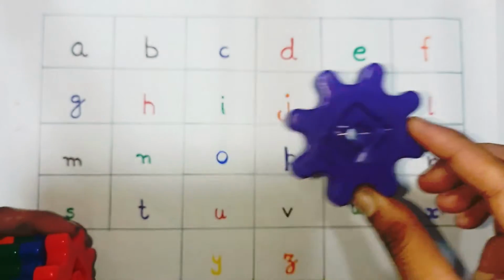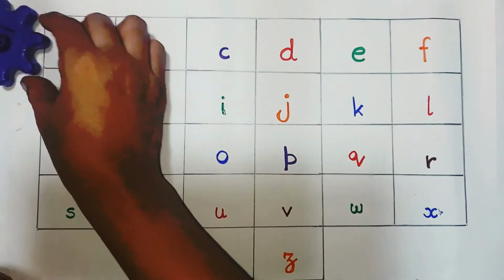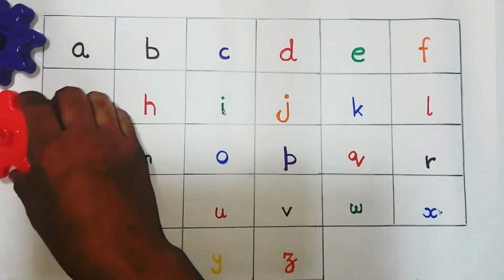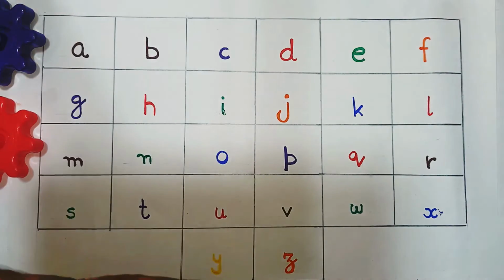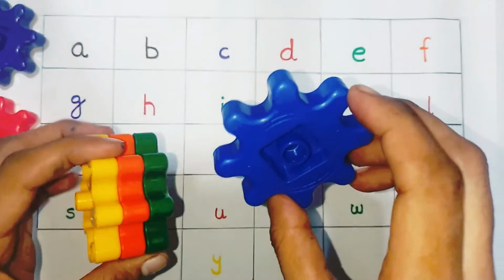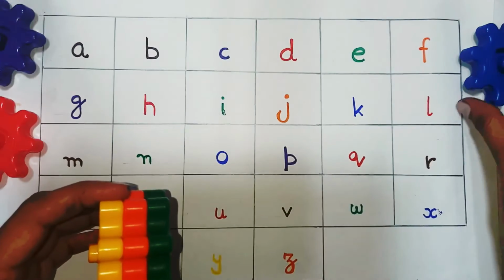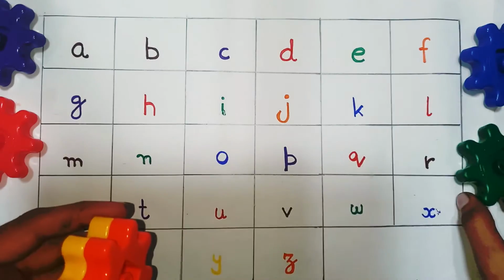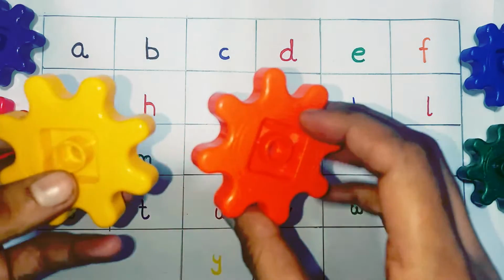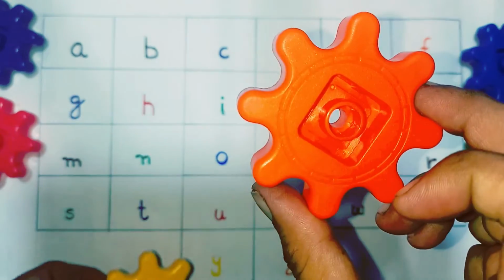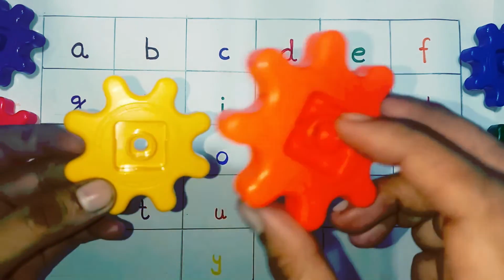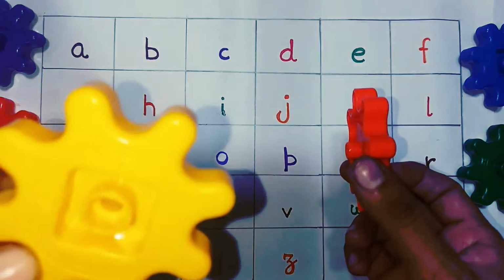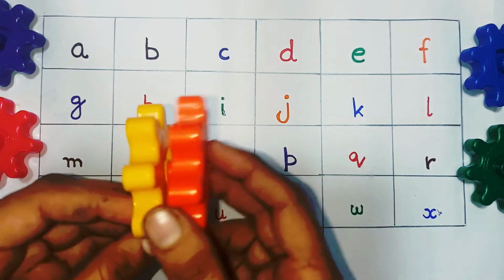Purple color, red color, blue color, green color, orange color, yellow color.